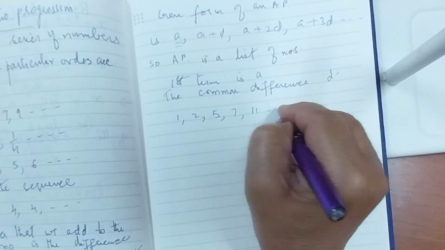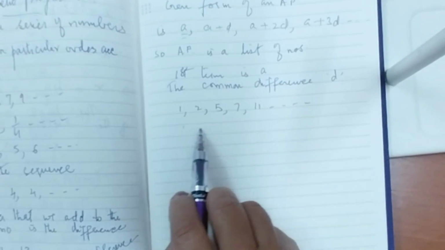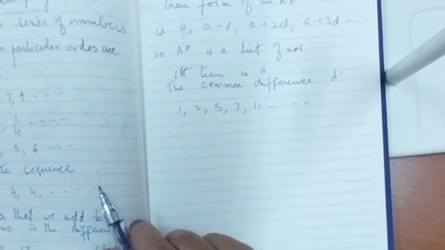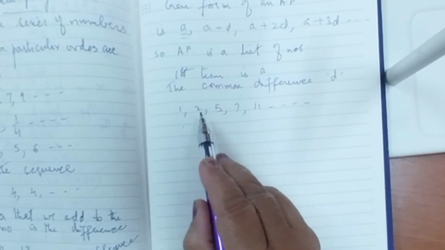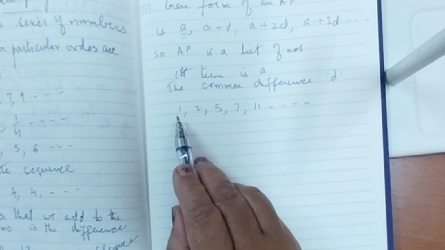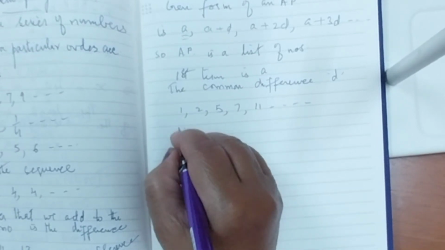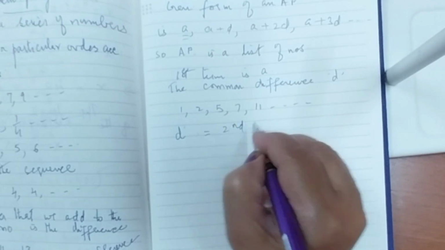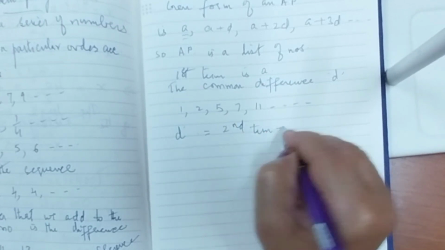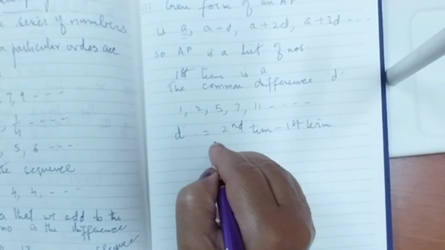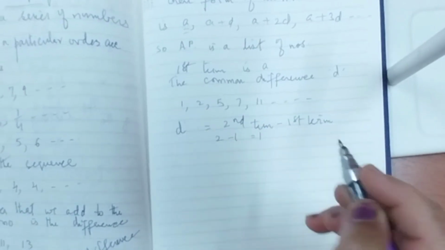7, 11. There is a series like this. Can this be called an AP or arithmetic progression? Let's see. See, 2 minus 1, that is second term minus the first term. Difference is second term minus first term. That is 2 minus 1, that's equal to 1 here.